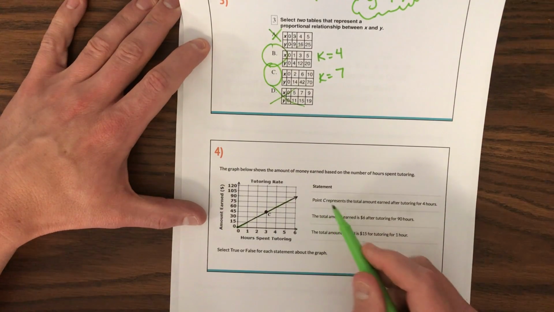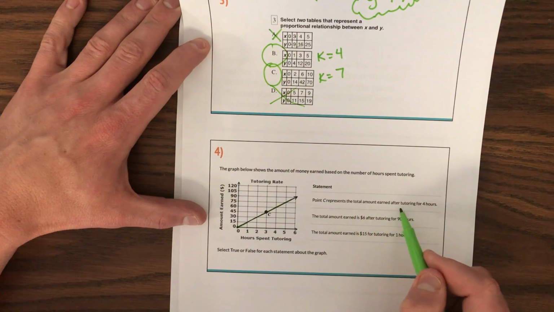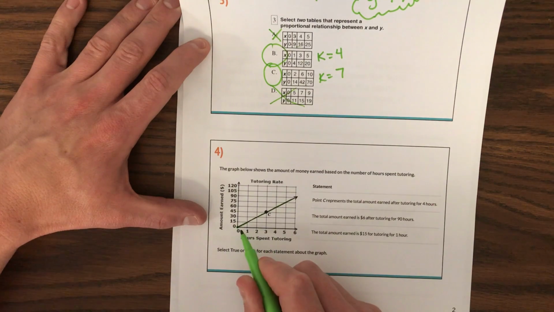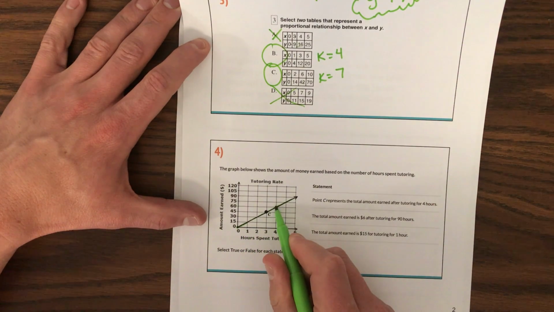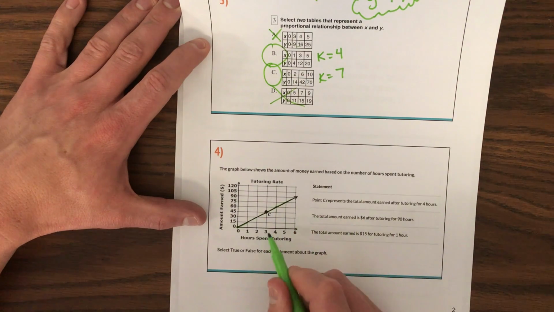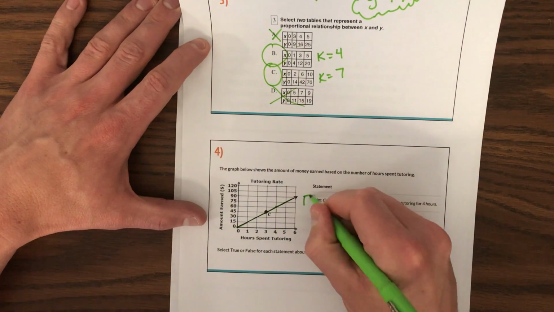It says point C represents the total amount earned after 4 hours. Well, let's see here. 4 hours spent tutoring, they made $60. That's not point C. Point C is after 3 hours. So I'm going to say false.